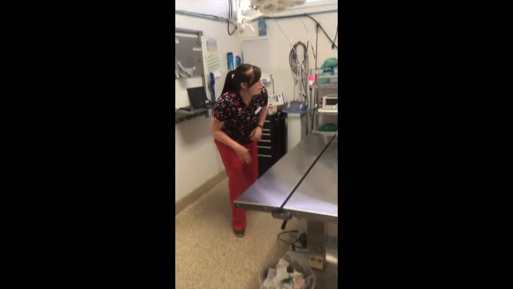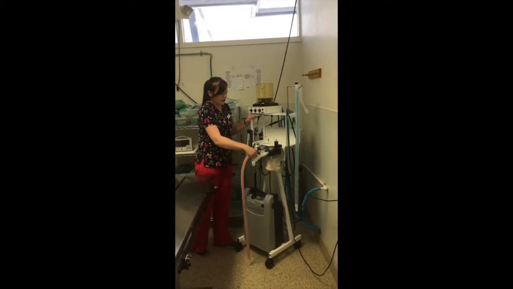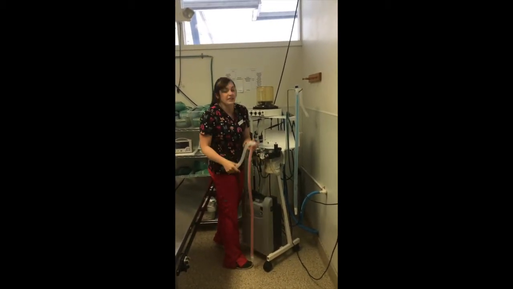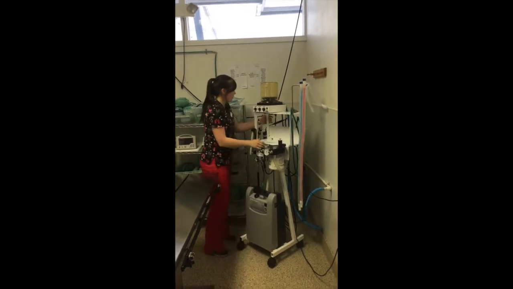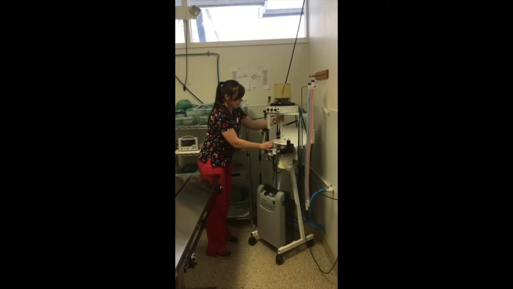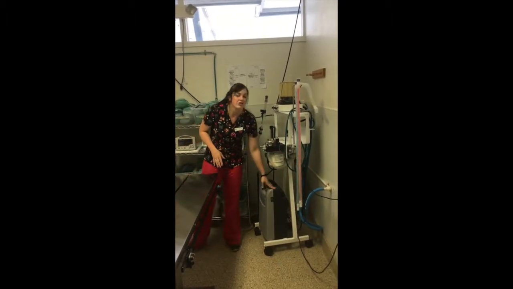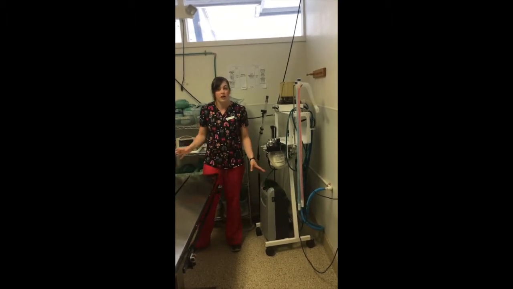Alright. So now that that's done, we want to go ahead and take apart our anesthetic machine. So we don't want the tubes hanging off the front because they can get damaged. So we're going to hang those up. Push this back so it's out of the way. Alright, and oxygen has been turned off. This is an oxygen generator, so we've turned that off for today, so there's no more oxygen going to this room.